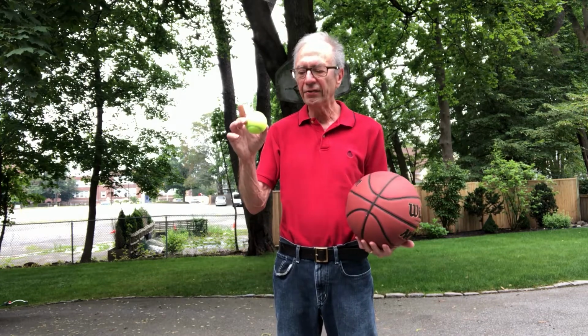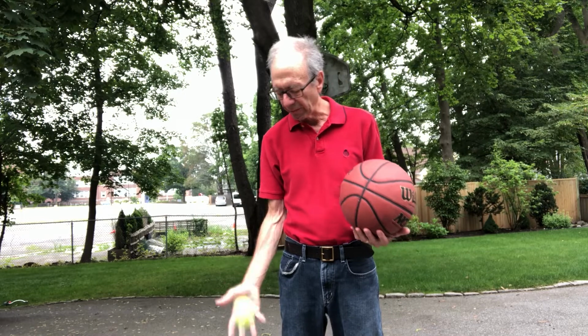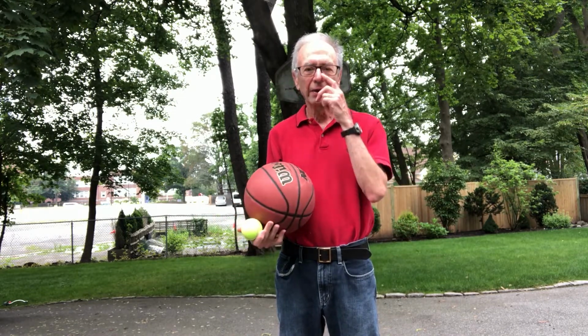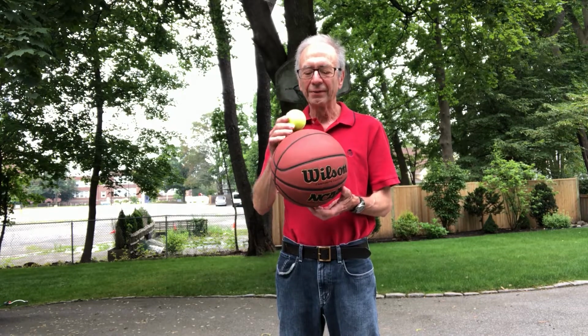In reality, of course, some energy is lost. And the same thing would be true for the tennis ball. Drop it from a height of 4 feet. If it were perfectly elastic, it would rebound to a height of 4 feet. Now what I'm going to do is a little bit different.